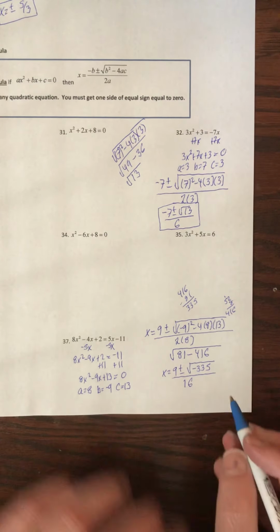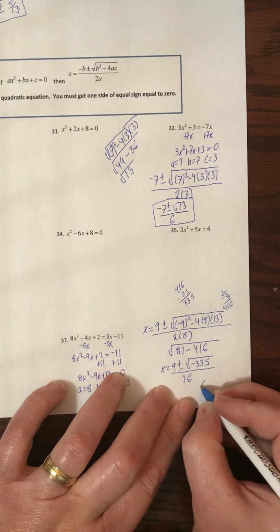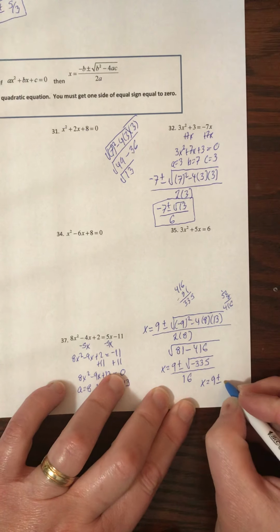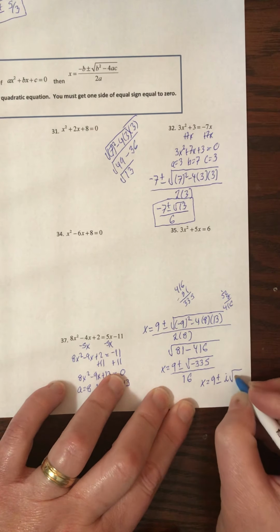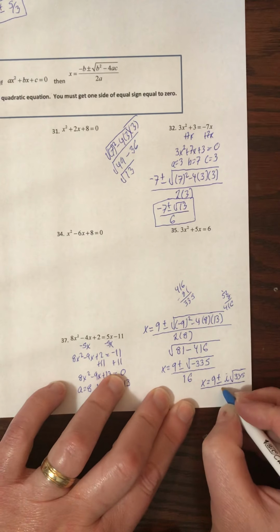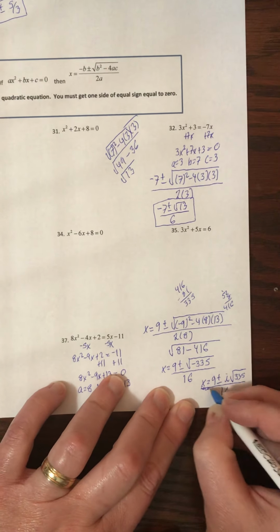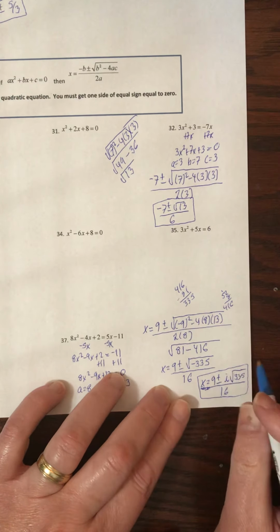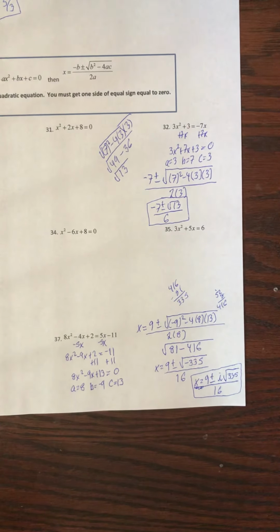That's pretty much it. So it looks like we're going to have x equals 9 plus or minus i root 335 over 16. Looks weird, doesn't it? But it works. It'll always work for you.